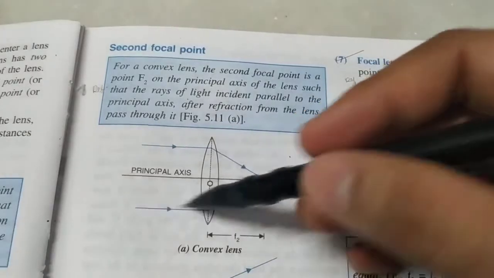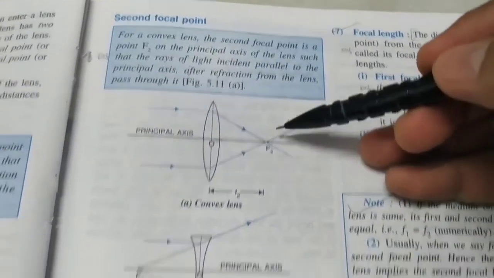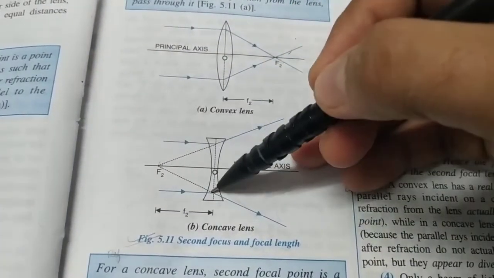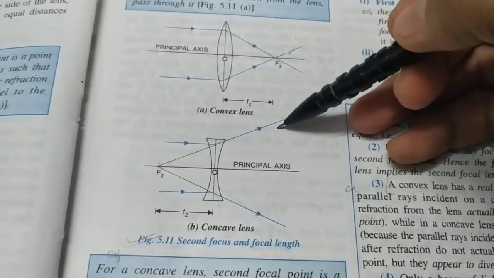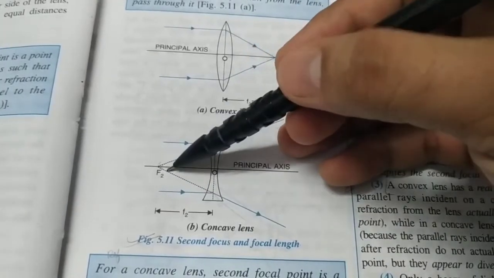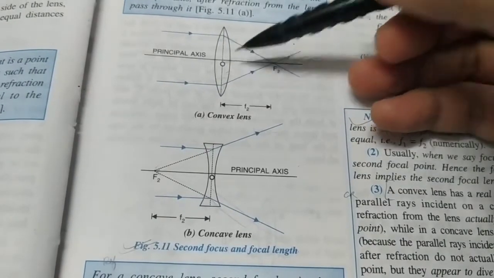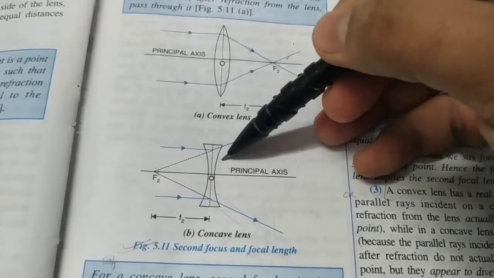Rays of light parallel to the principal axis after refraction will meet at a point, and here the rays of light parallel to the principal axis after refraction will diverge away and appear to be coming from a point on the principal axis, and that is called the second focus. So now you know why the focus for the convex lens is on the RHS here, but for a concave lens it is on the LHS.